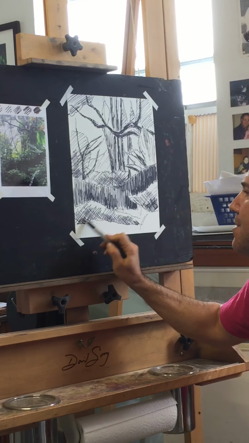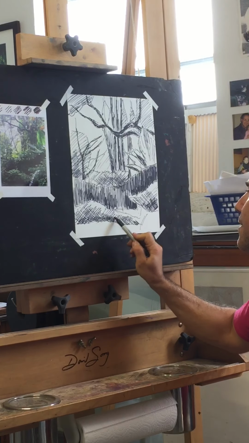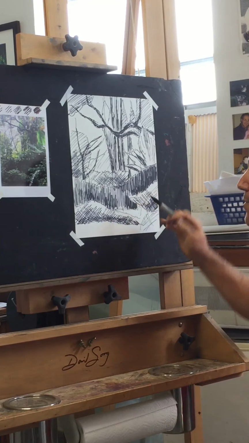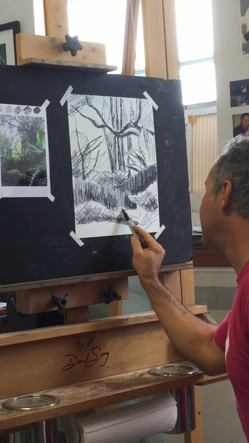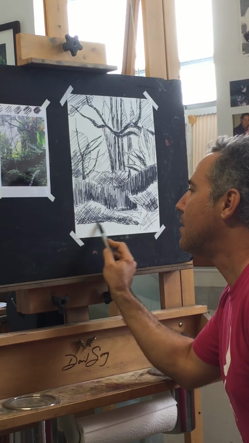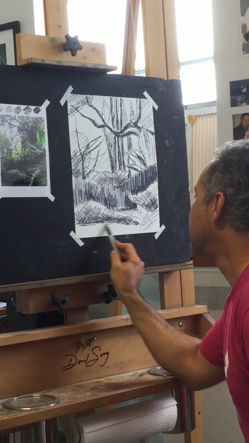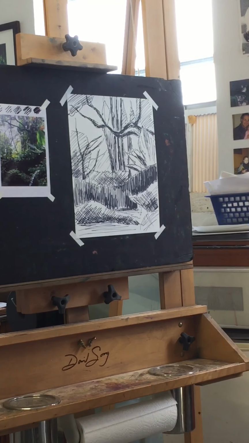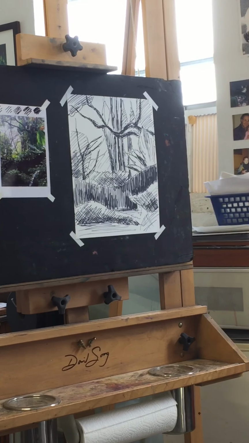Anything that is on the ground, you want to do left and right lines. And there we go. There's a 10-minute composition.